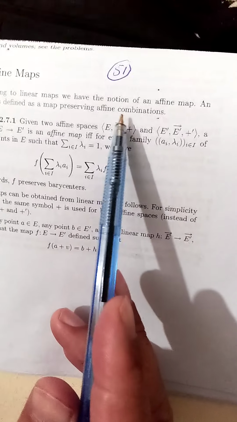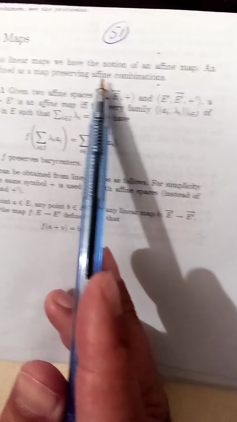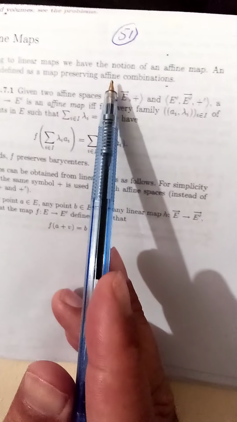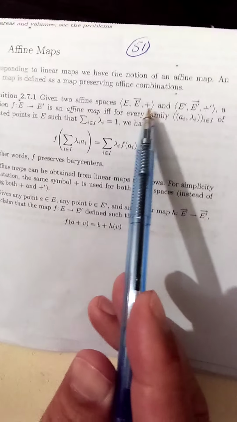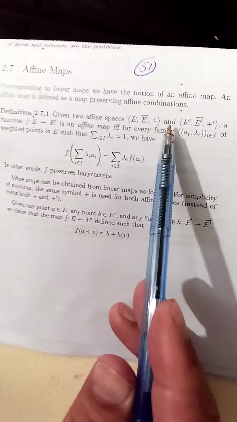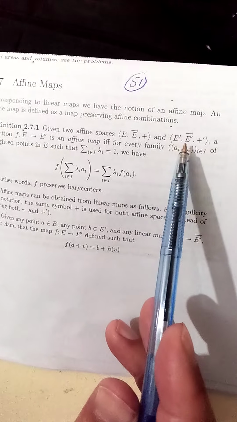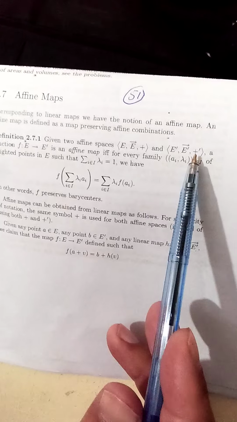An affine map is defined as a map preserving affine combinations. Already you know what an affine combination is; I have discussed it already. Definition: given two affine spaces, say E with vector space and operation plus, and E prime with vector space and operation plus prime.